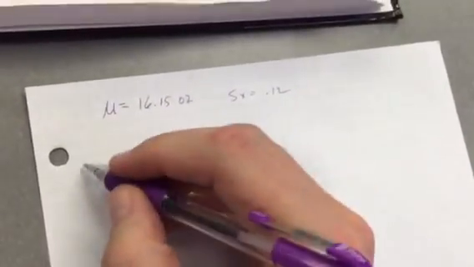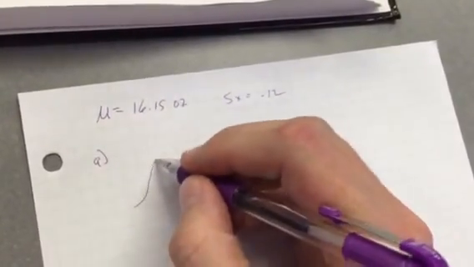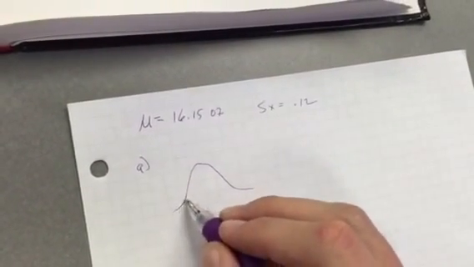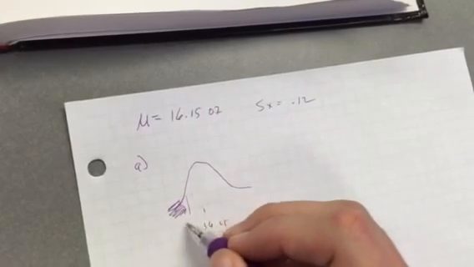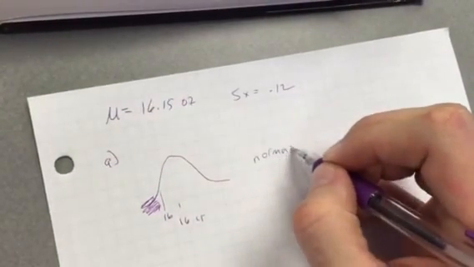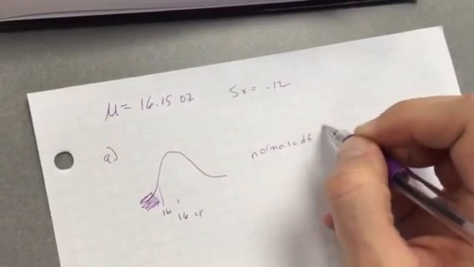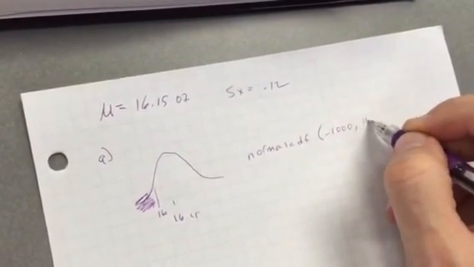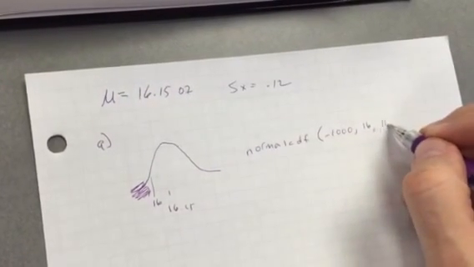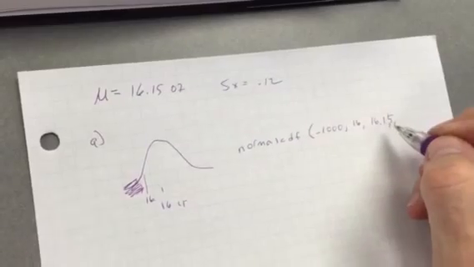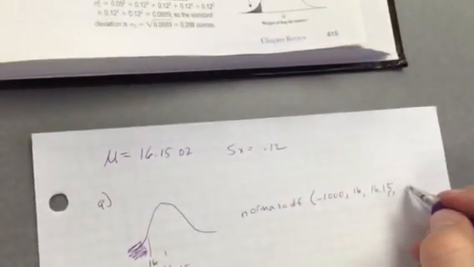In the question, they tell me that it is normally distributed. So, here we go. Normal distribution. Mean of 16.15, here's 16. If that's the 16, I want to know normal CDF. What is the probability of getting a bag less than 16? So negative 1,000 for a good low bound, 16. The mean is 16.15, sorry, and standard deviation is 0.12.